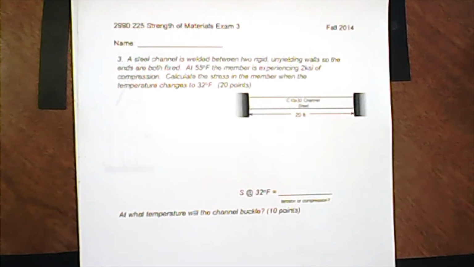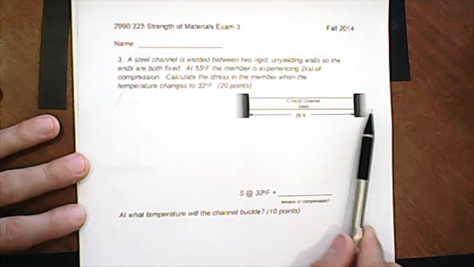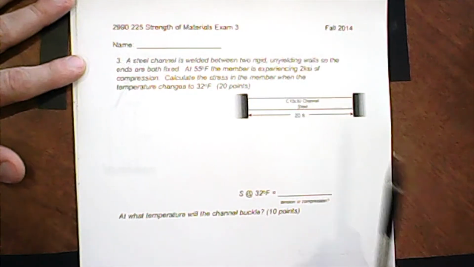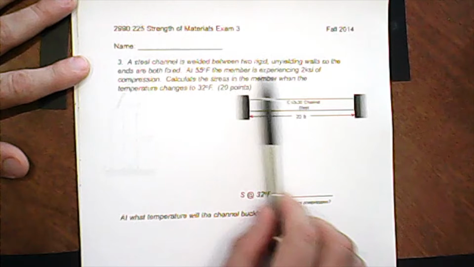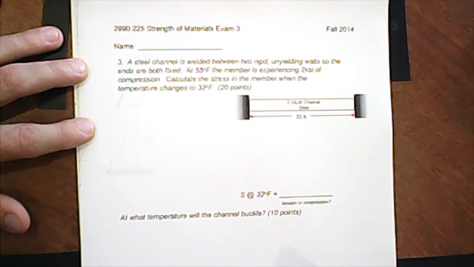Okay, so we have problem number 3. A steel channel is welded between 2 rigid, unyielding walls. So both ends are fixed. Okay, so it's welded to both sides. At 55 degrees, the member is experiencing 2 ksi of compression.